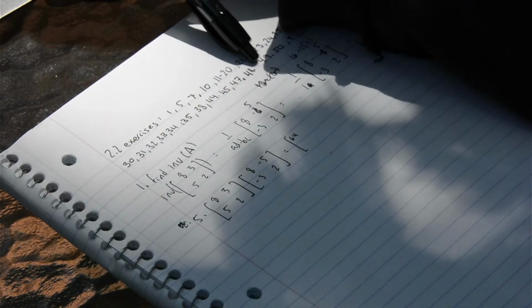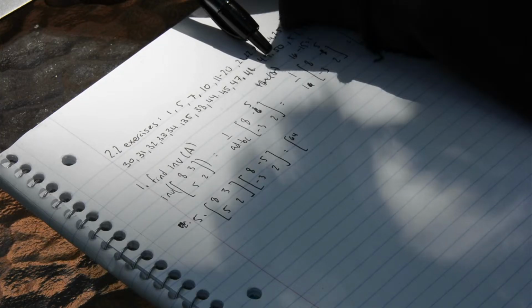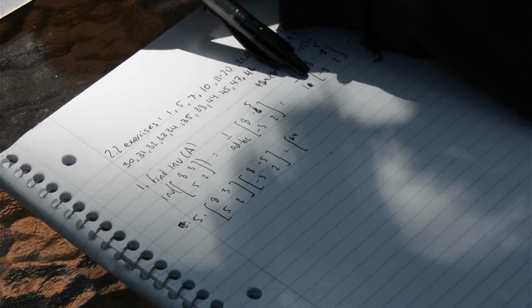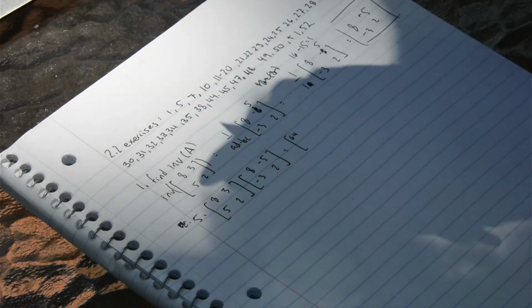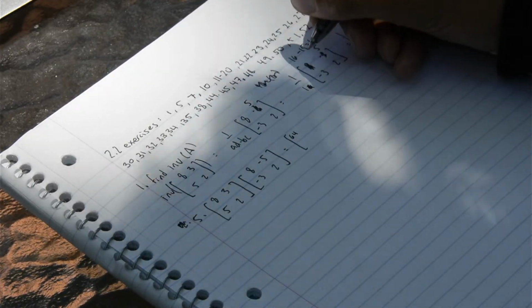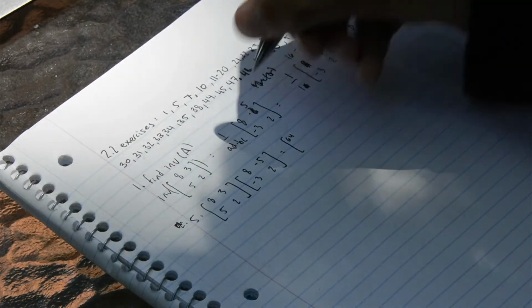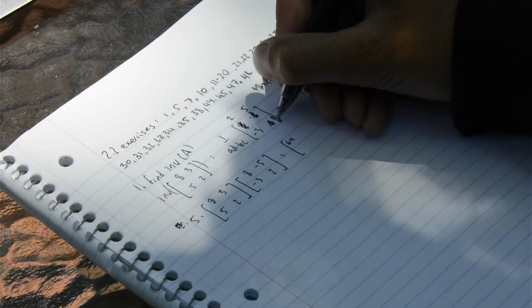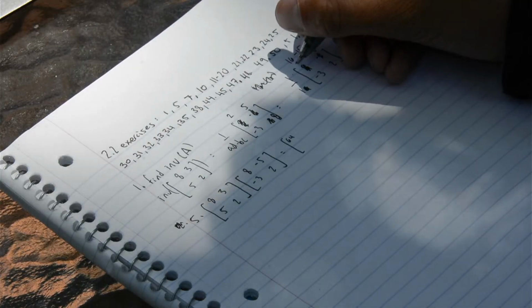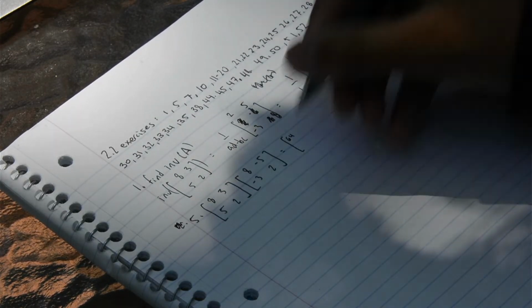Did I do it wrong? Oh yeah, I did. So the formula for the inverse of A is actually going to be 2, 8.